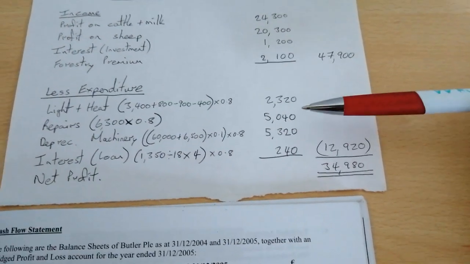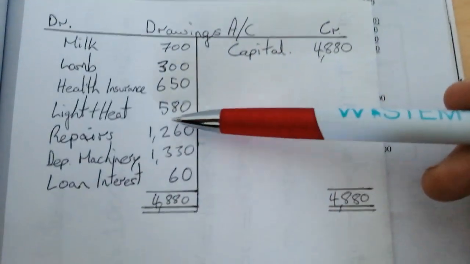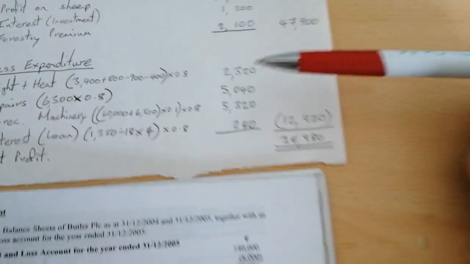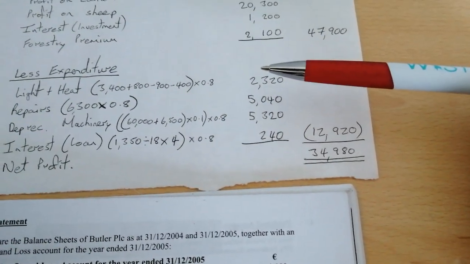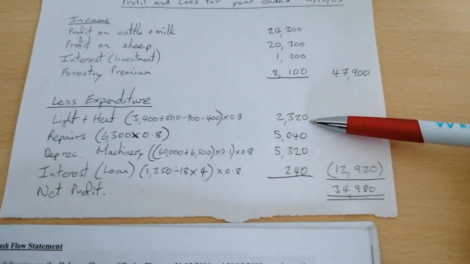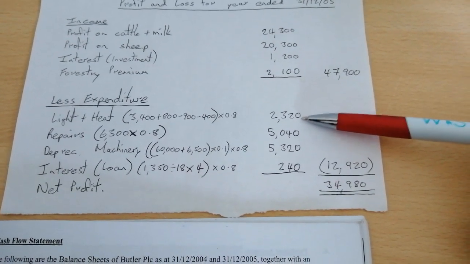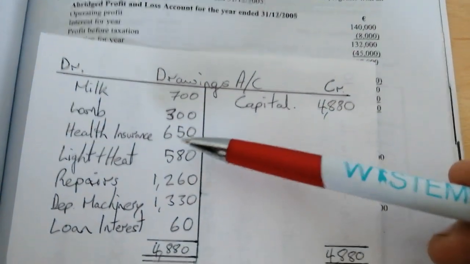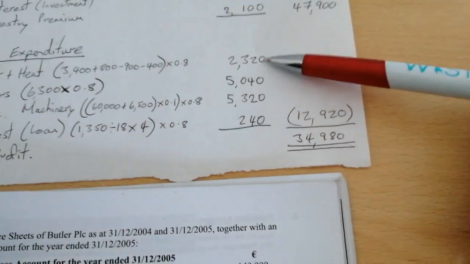Now, if you want, you can divide by 80 and multiply by 20 to get the 20% that goes in here, or you can do it a little bit quicker. Maybe if you recognize that 80% is 4 times 20%, all you have to do is take this 2320, for instance, for light and heat, divide it by 4, and that'll give you 20%, and put that figure in here. That's a quarter of this figure over here.